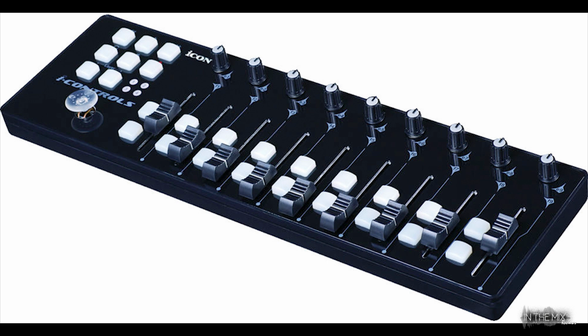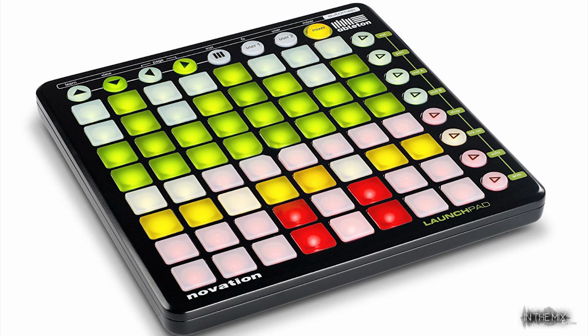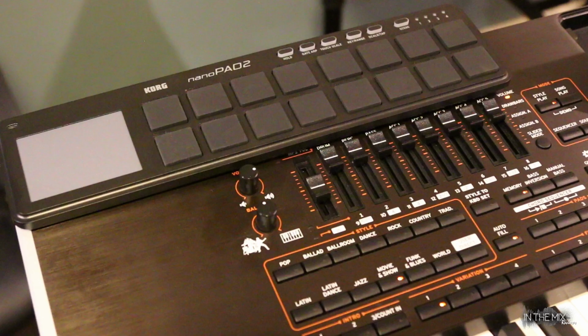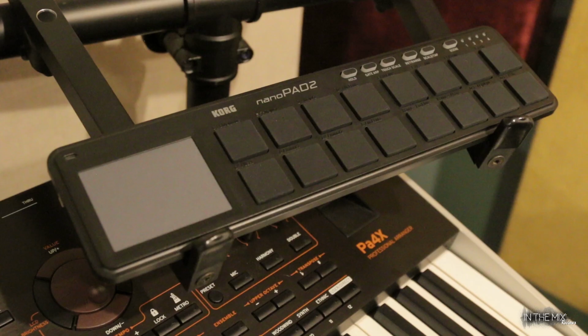These controllers range from small and portable USB-powered devices to full-sized self-powered controllers. For example, this is a Korg NanoPad 2 MIDI controller and it doesn't have a sound engine of its own. It can be programmed to send special MIDI messages to trigger various parameters of a hardware or software instrument.